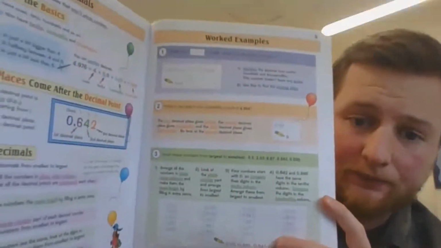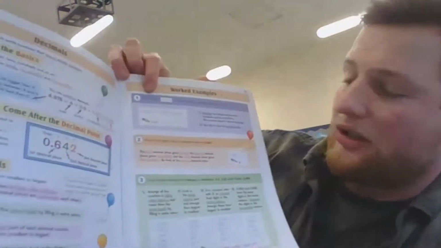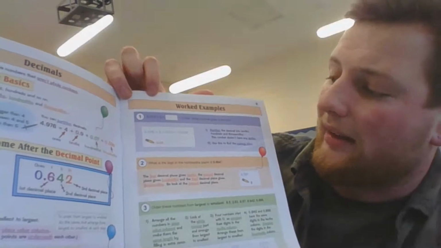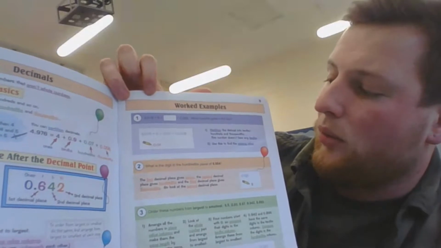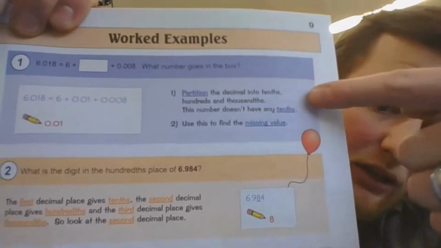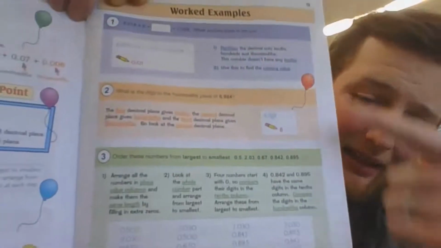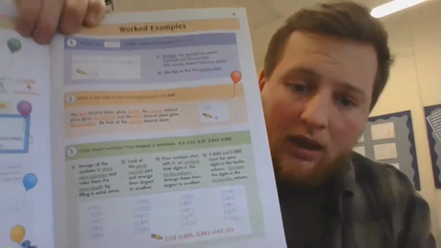Finally, on the next page, it gives you examples of different questions. For example, this top question says 6.018 equals 6, add something, add 0.008. What number goes in the box? They give you really good examples and talk about the partitioning and how to work out the number that's missing, and give you the answer. These examples break down and show you exactly how to work them out. This is going to be really useful when it comes to the challenges.